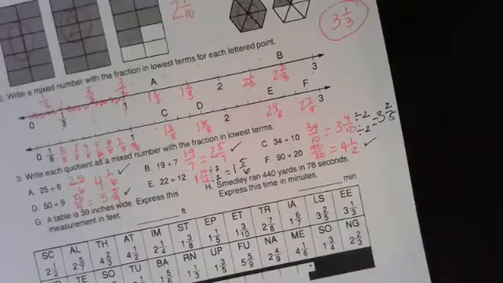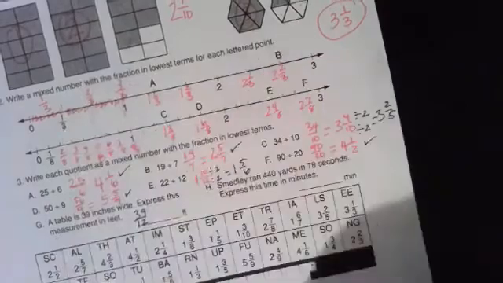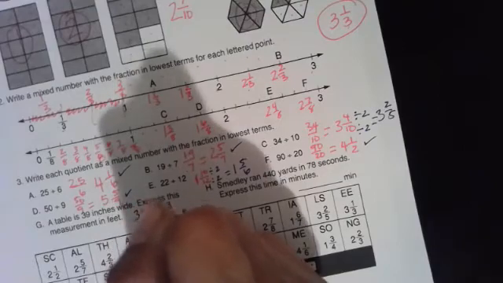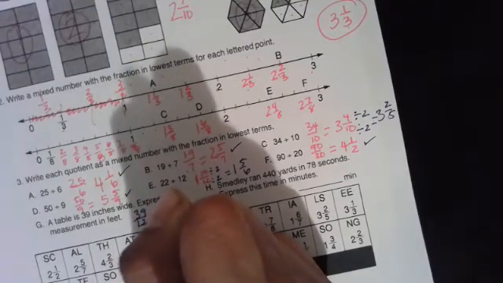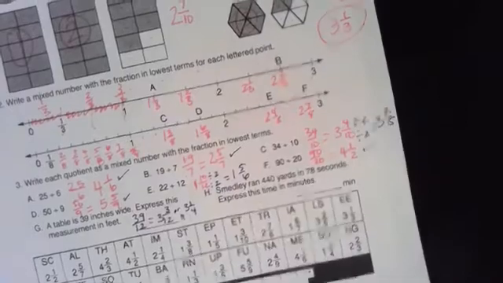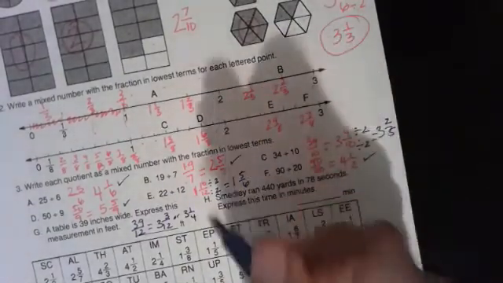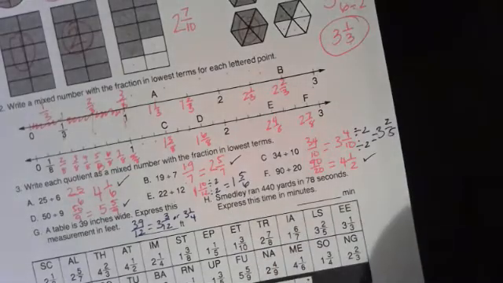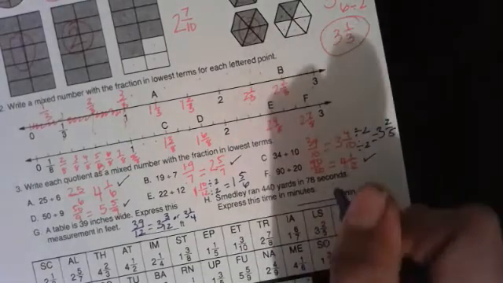Okay, so now it says a table is 39 inches wide. Express the measurement in feet. 39. How many inches are there in a foot? 12. 12 goes into 39, 3 and 3/12, or 3 and 1/4. And then this one, it says Smedley ran 440 yards in 78 seconds.